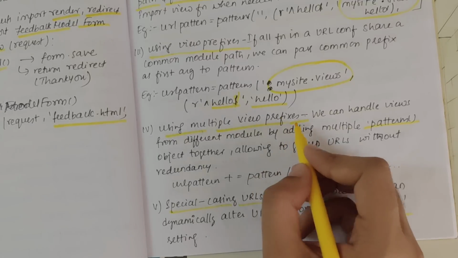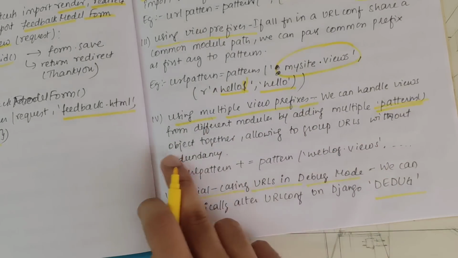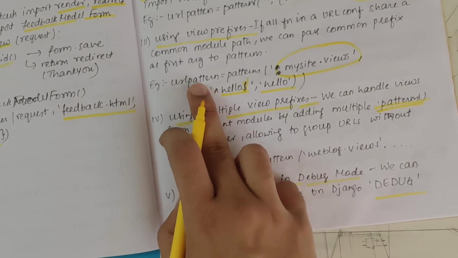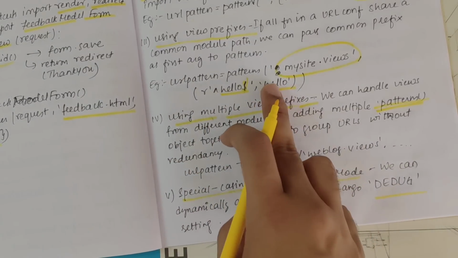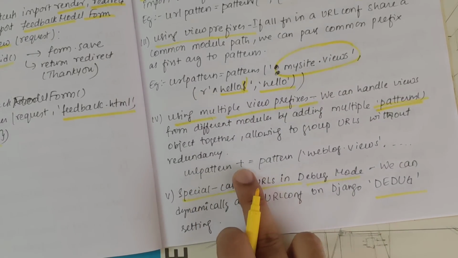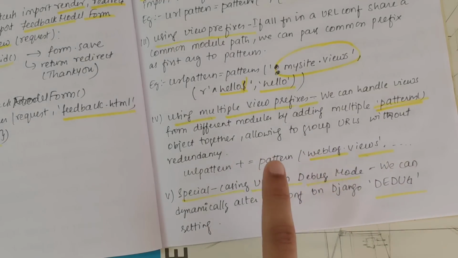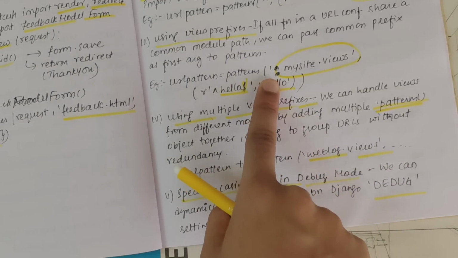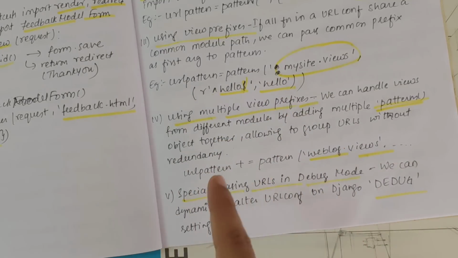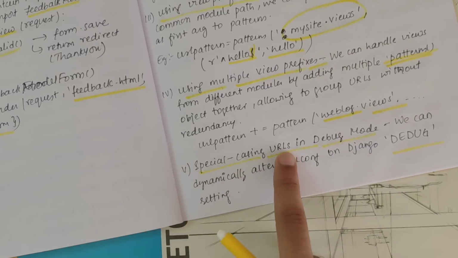Using multiple view prefixes. We can handle views from different modules by adding multiple patterns objects together. So it allows grouping URLs without redundancy. That is, for the above part, I had called the function hello from mysite.views. Now again, urlpatterns plus equals patterns, weblog.views. So from weblog also, I need to access the hello function. Okay, so when I have the same function in multiple view parts, I can make use of multiple view prefixes.